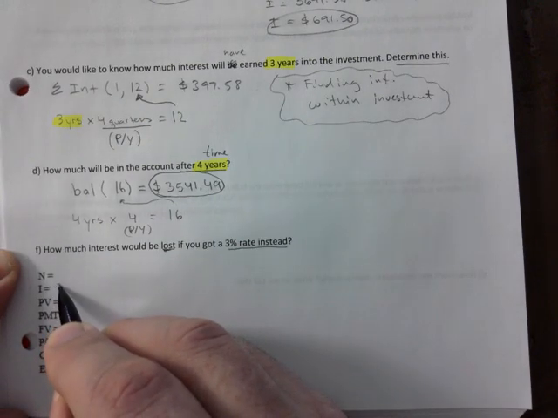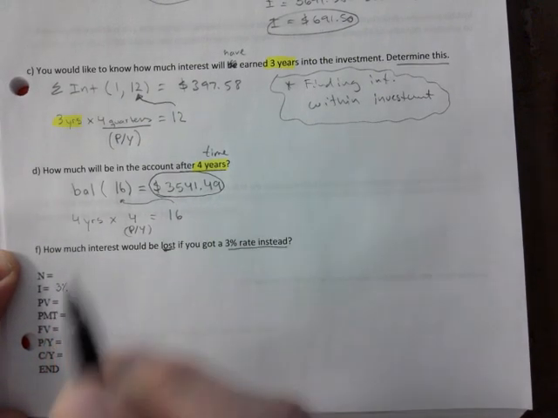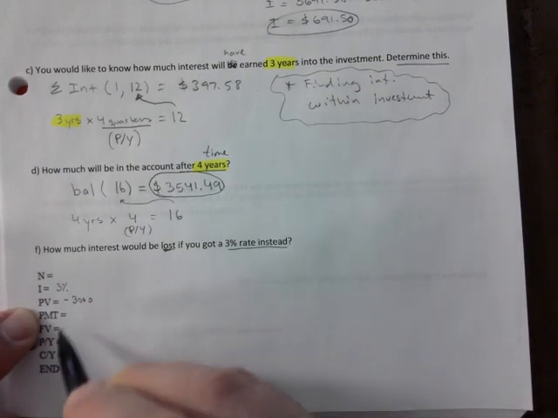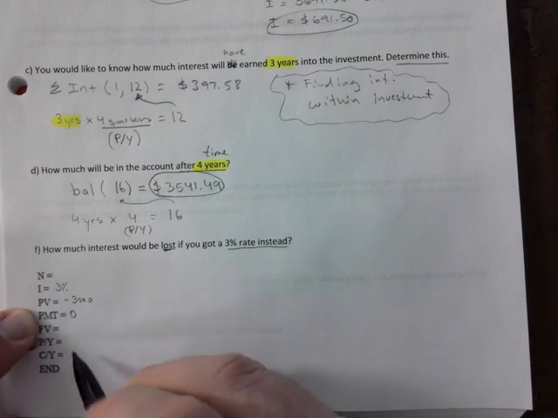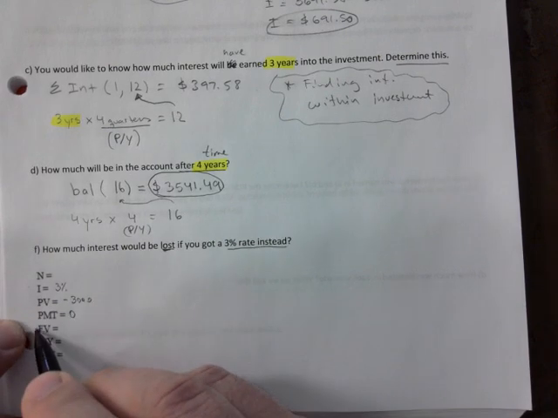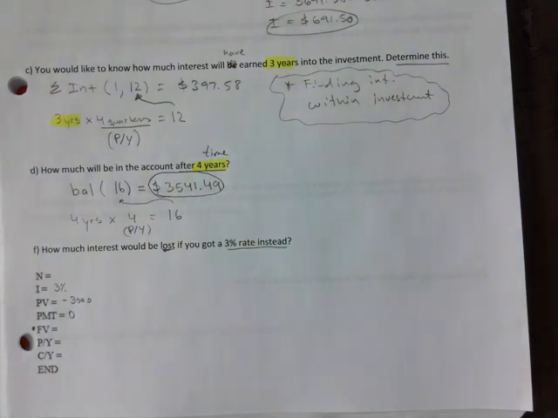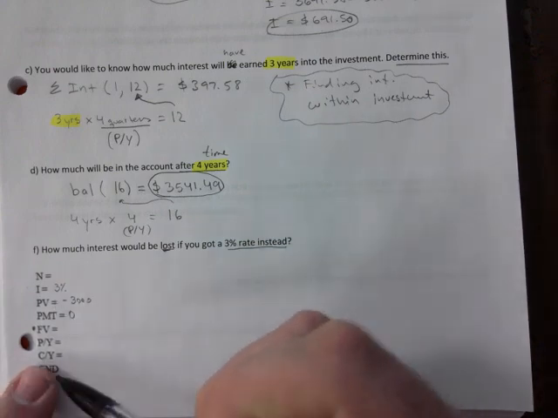So we basically copy everything we have up there. We still deposit 3,000. There are no payments. Future value is what we want to find out. You're like, it's talking interest, Mr. Dirksen. Why future value? That's what I'm talking about. Let's fill in what we know.